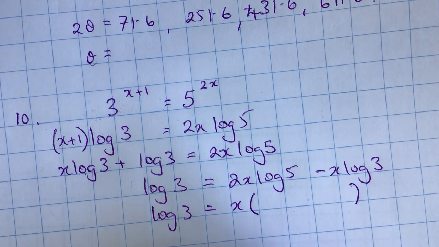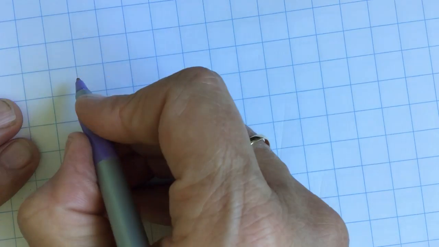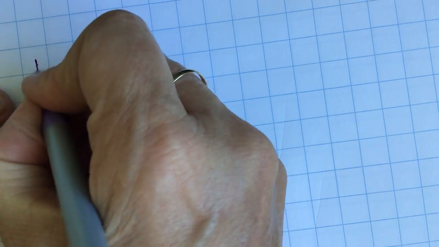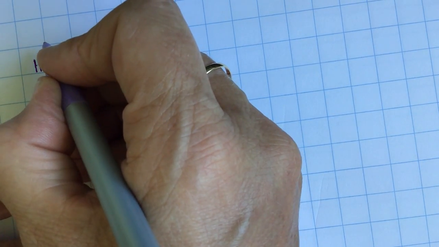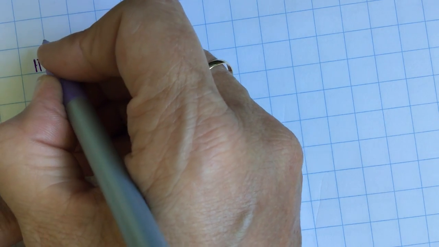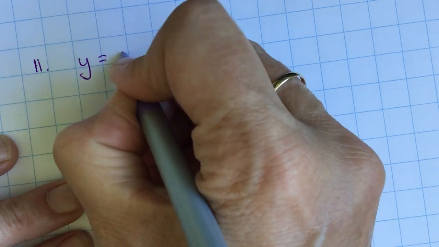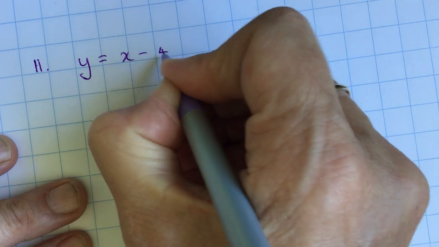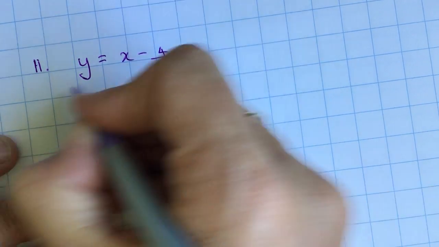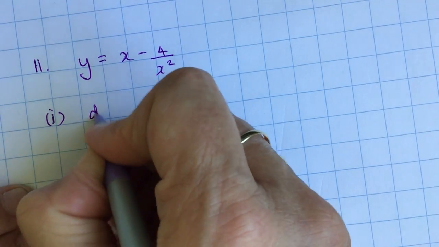Section B, let me move this into range. Section B, so question 11. It says figure 11 shows the sketch of the curve with equation y equals x minus 4 over x squared. First part, find dy by dx.